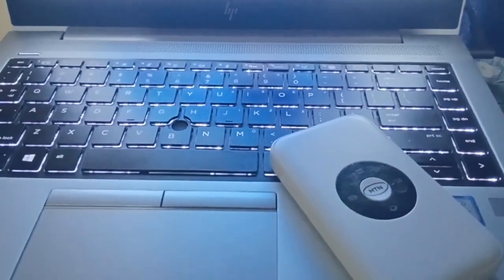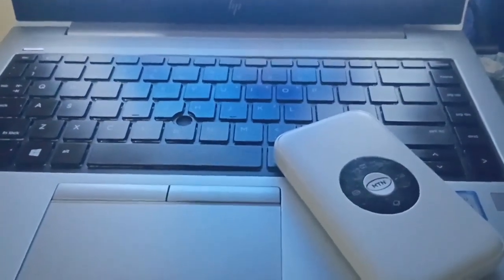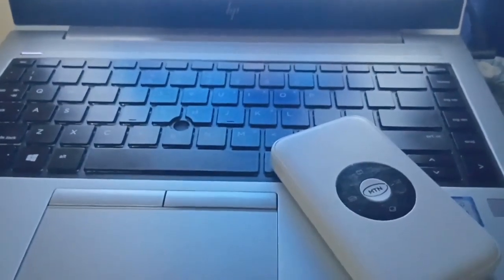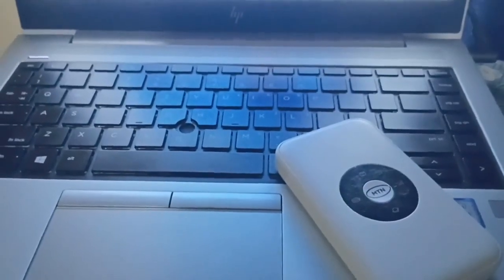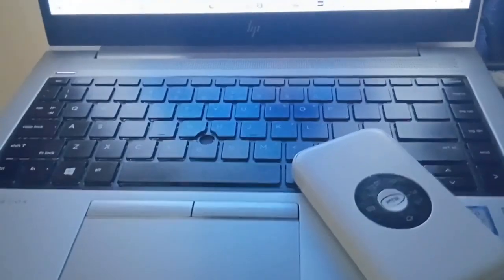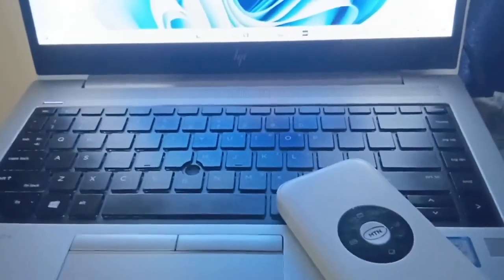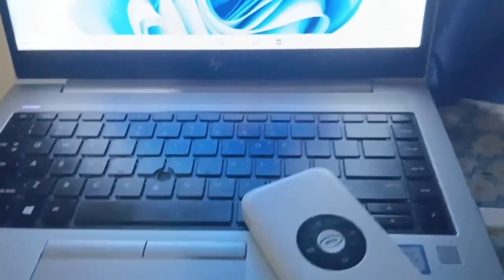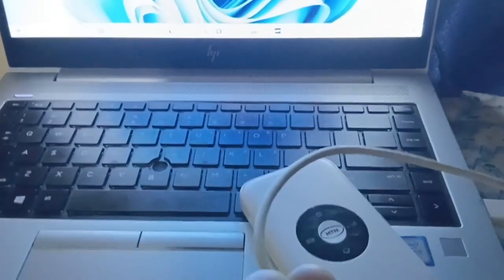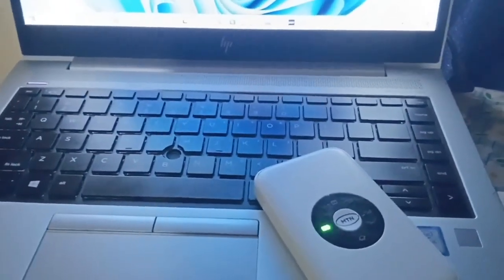So in this video, I'm going to be showing you how to recover the forgotten password of your MTN MiFi. So if you misplaced the password of your MTN MiFi or you've forgotten it, in this video, I'm going to be showing you how you can retrieve it. So for you to do this, you'll be needing a laptop or a desktop computer, and you're going to be needing a USB cable to connect your MiFi to the laptop or the desktop computer you're going to be using.